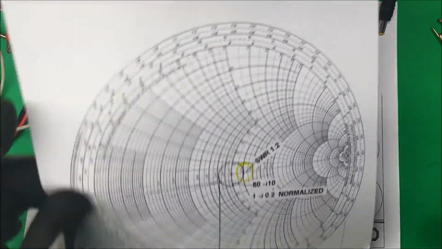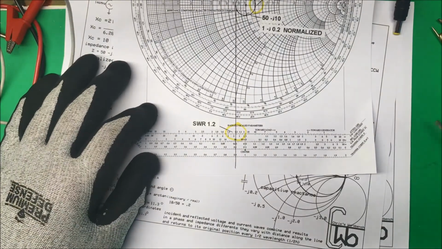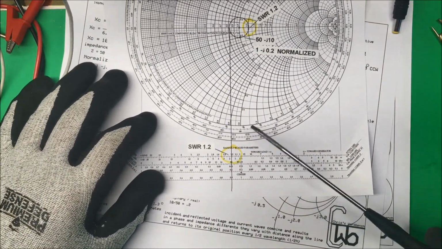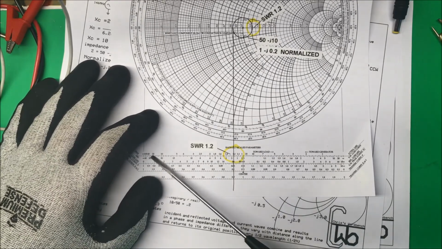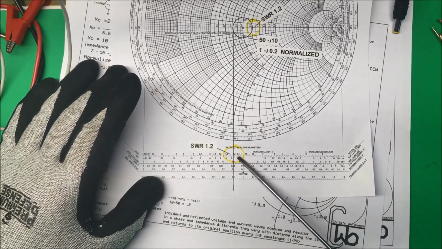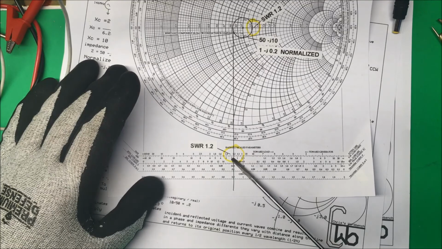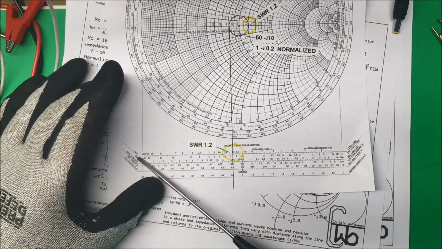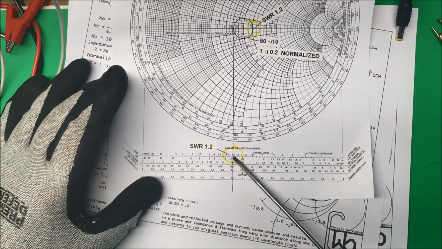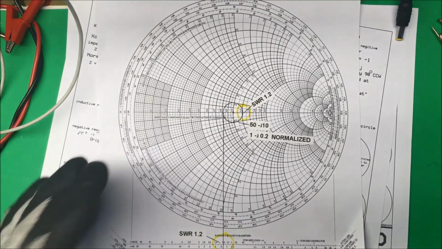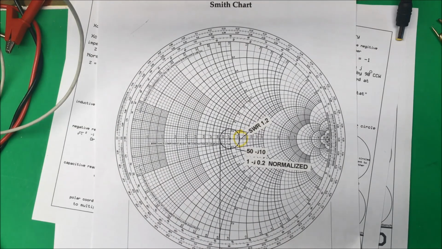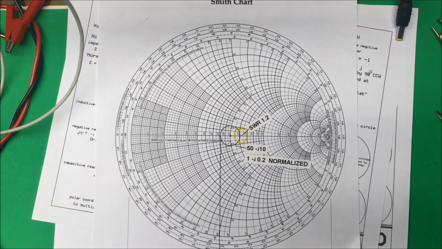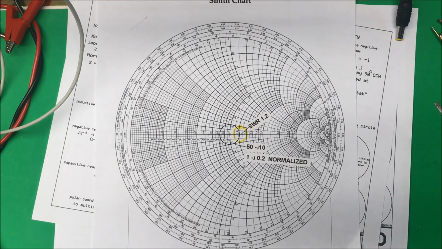Another way to take your SWR is to go down to the bottom of the graph, drop a line off the circle, and it crosses this scale down here, where the top number is SWR, and it crosses right through 1.2. So two ways to find your SWR. This is probably a little easier, but that's kind of the basics of a Smith chart. Thank you.